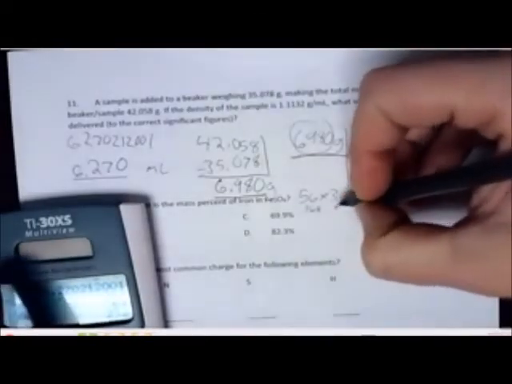The equation for percent mass is mass of iron over total mass times 100. So we're going to take 168 over 232 times 100, and that's going to give us our number. That puts it at about 72.4. So B.